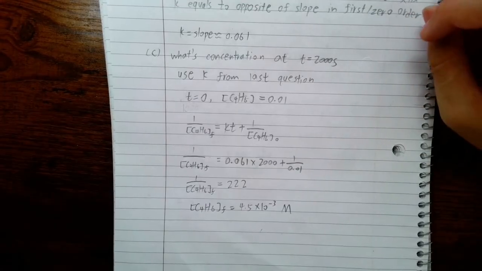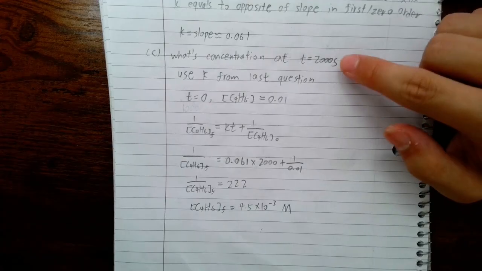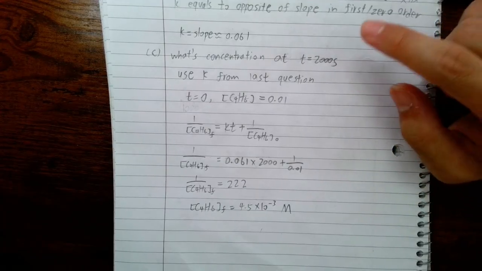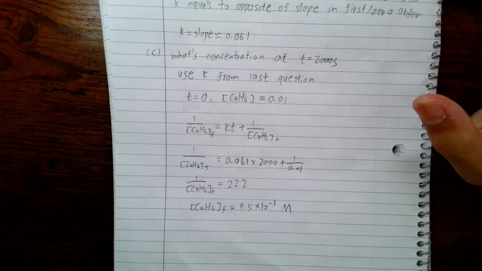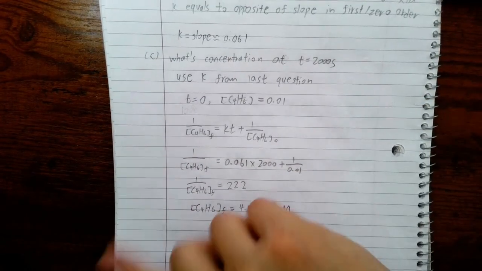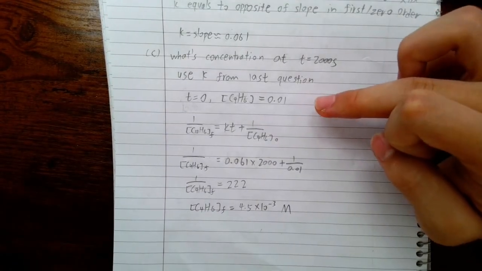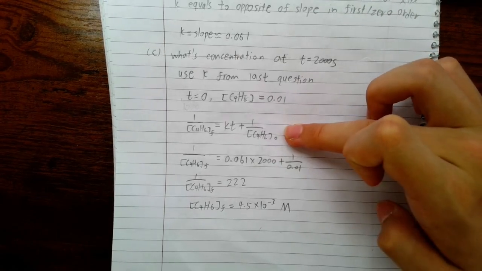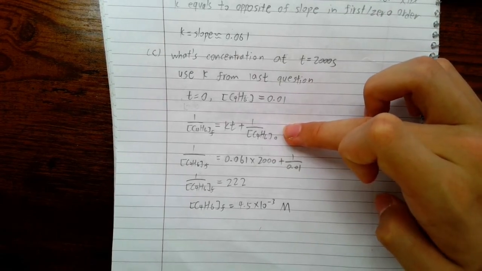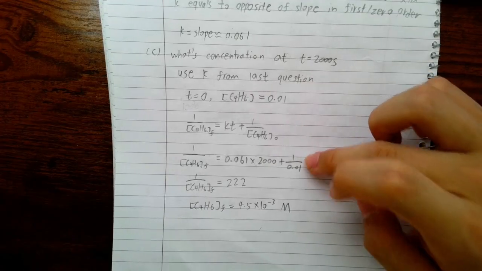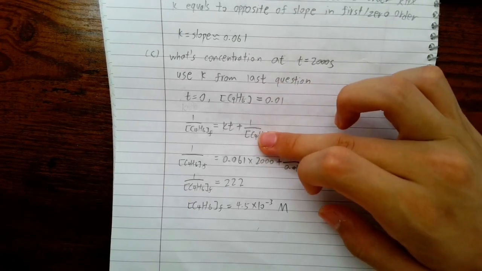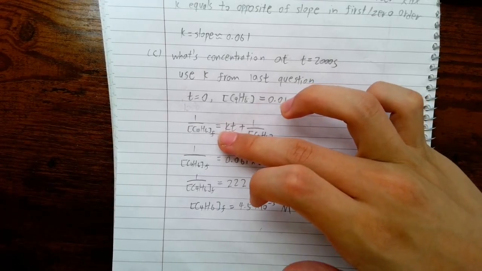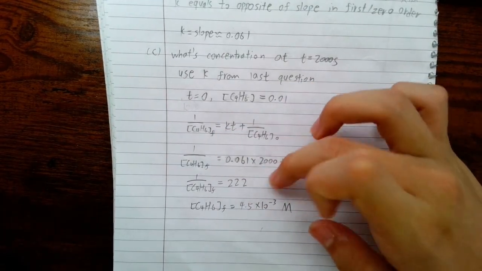And the third thing that the AP exam might ask you to do is that you will be given a random time, and using the integrated rate law that you determined in the previous parts, calculate the concentration of the reactant. So in this case, we have a second order reaction, and we just use this equation, and we know our initial concentration, we sub in, and we already calculated the K from part B, and we sub in the time.